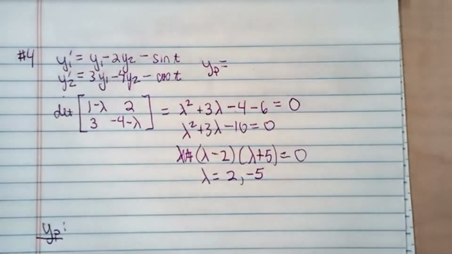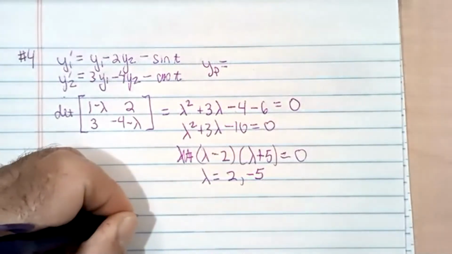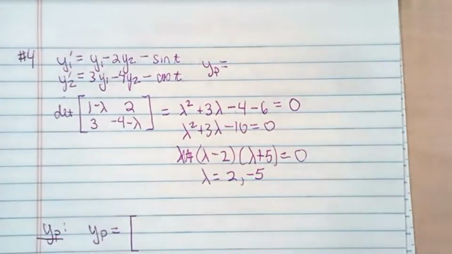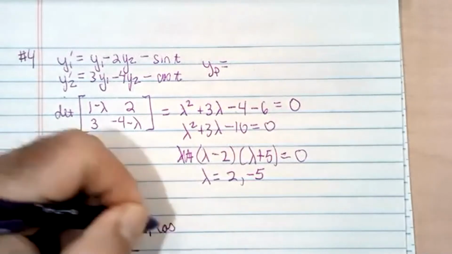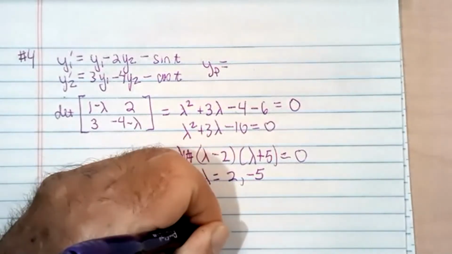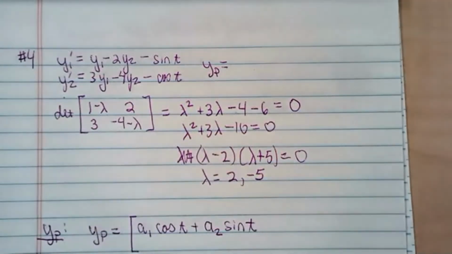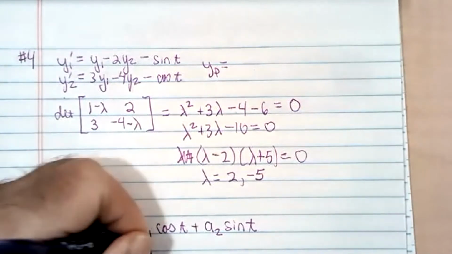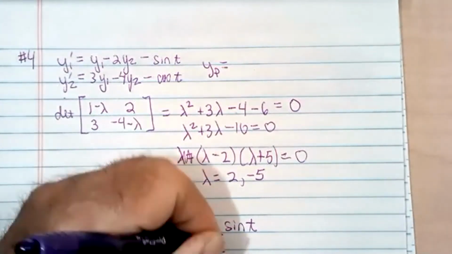Okay, so yp should be something of this form. And unfortunately, this is truly messy. How about this? A1 cosine t plus A2 sine t. And on the bottom, I'll call that B1 cosine t plus B2 sine t.